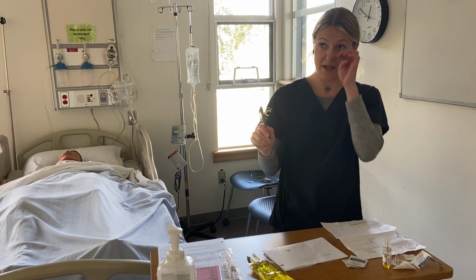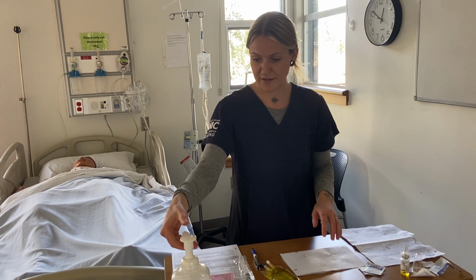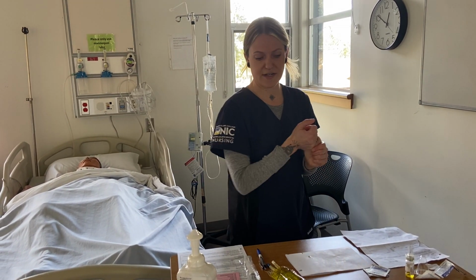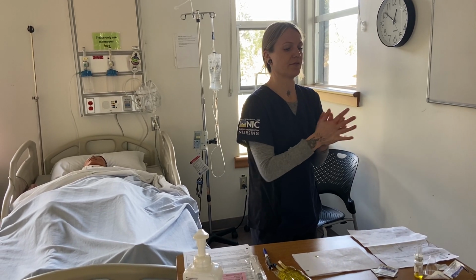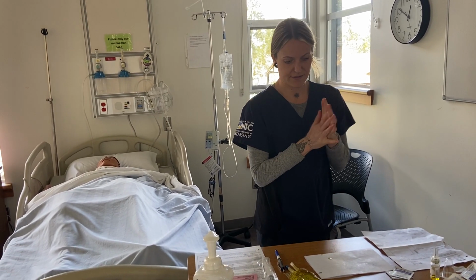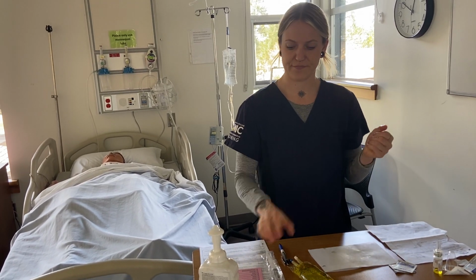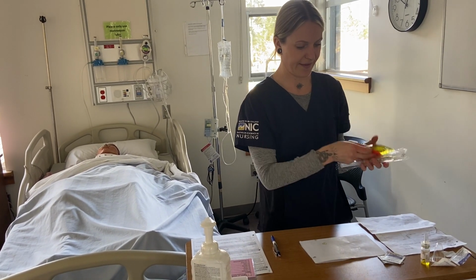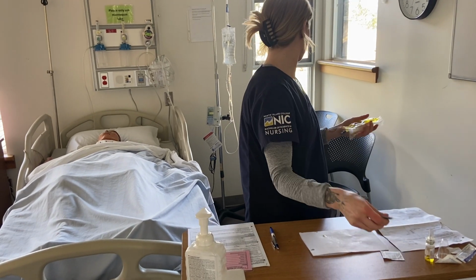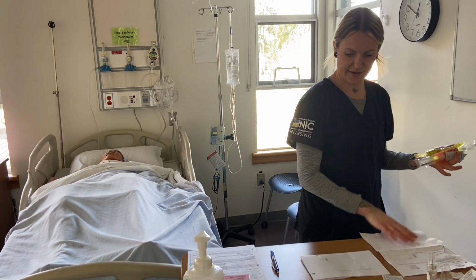So I will have to calculate that when I get into the room. I'll do another hand hygiene and then I'm ready to go to the bedside. Alcohol swab and my mark.